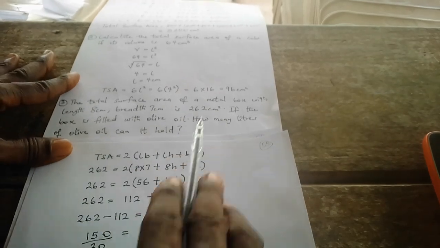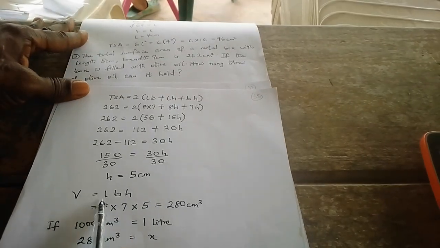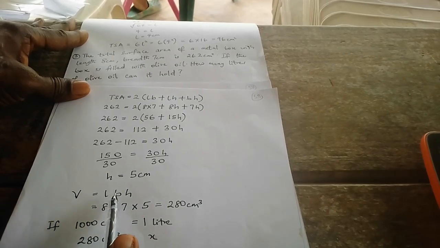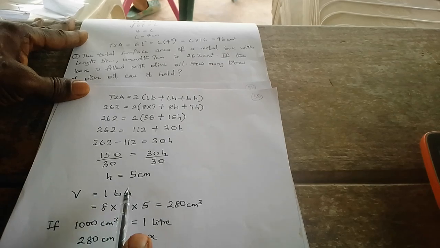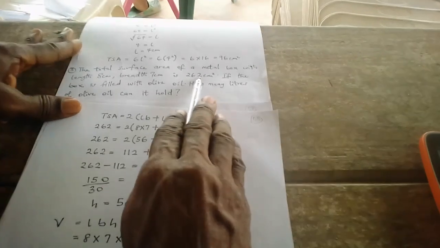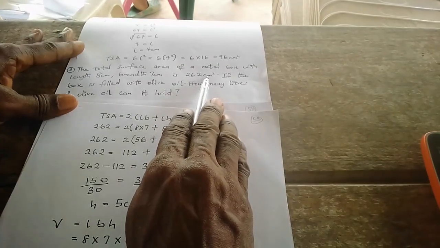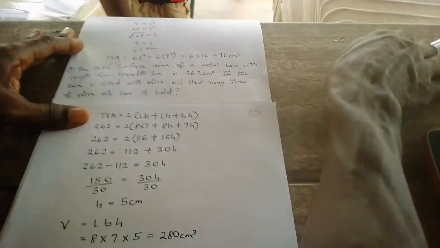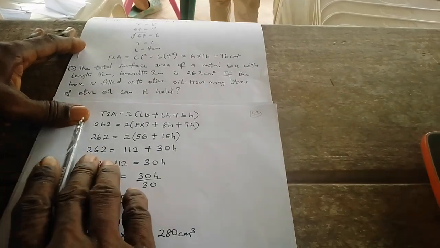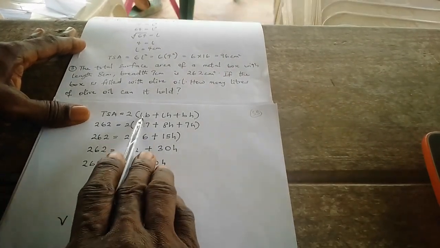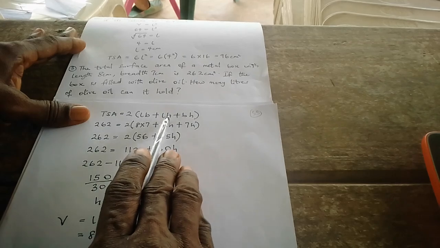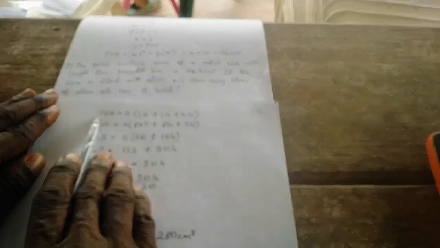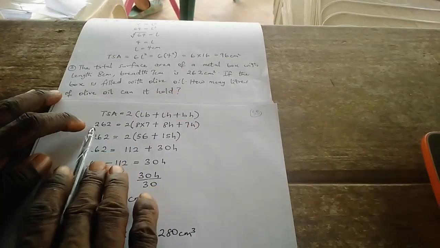The volume of the box should be length times breadth times height. But we are only given the length and the breadth. We are not given the height. What we are given is the total surface area of the box. We know the formula for the total surface area of a cuboid to be 2 into bracket length times breadth plus length times height plus breadth times height. Let's substitute the values we are given into the formula.